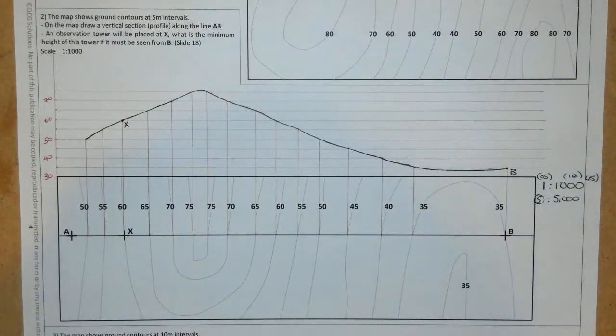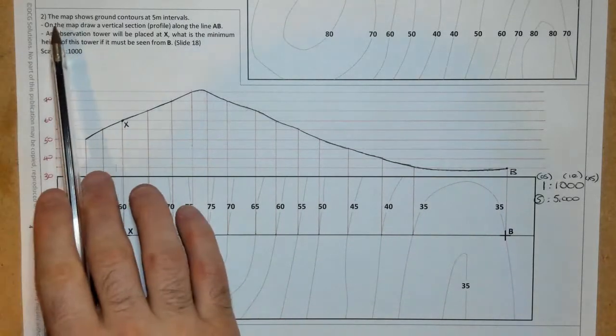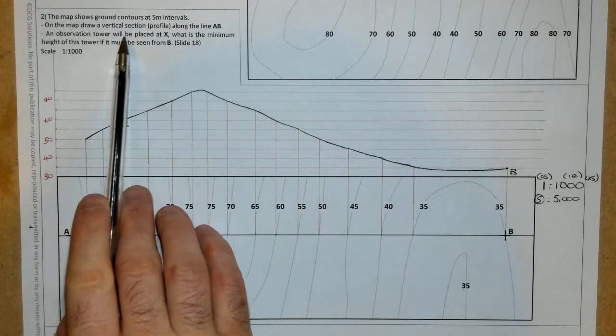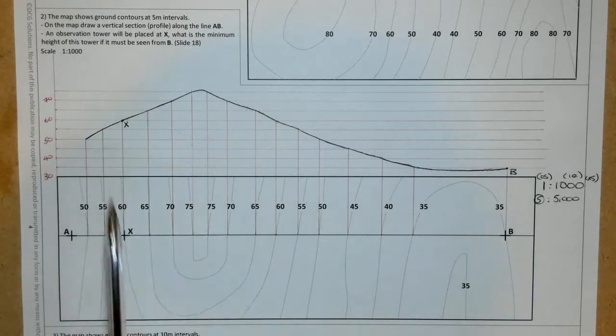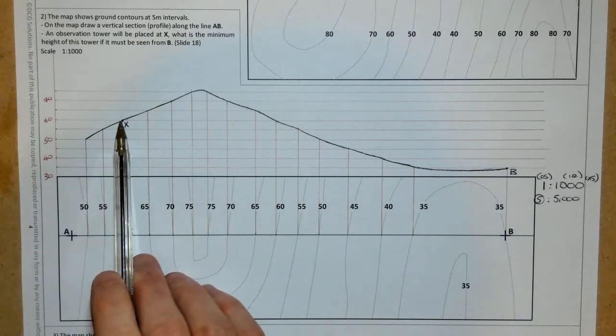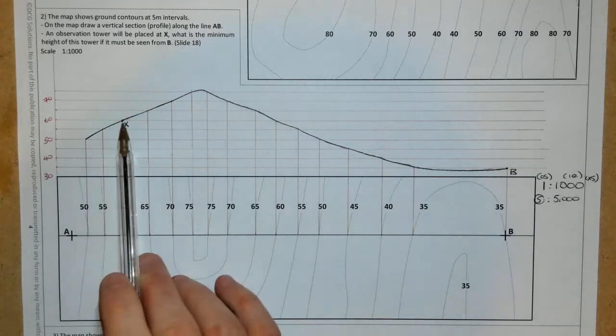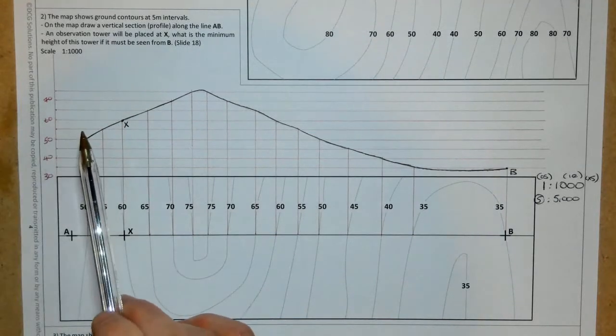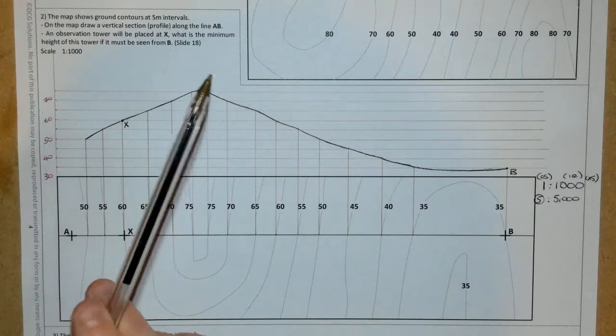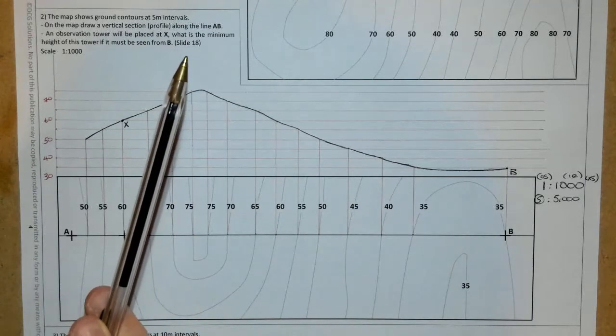Okay, there you can see I've done the vertical section profile along the line AB, and what we have to do now is the part B of the question. It says, an observation tower will be placed at X. I've marked X already, and it seems to be right on the 60 contour height. It says, what is the minimum height of this tower if it must be seen from B?